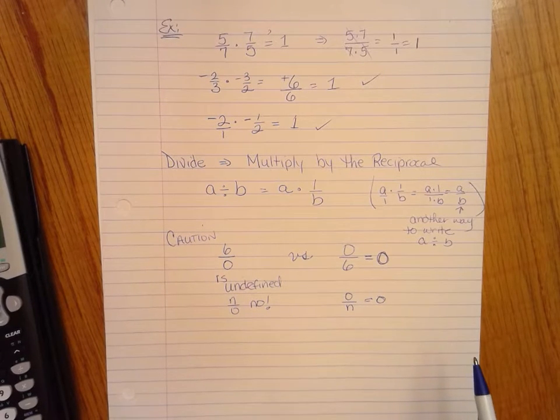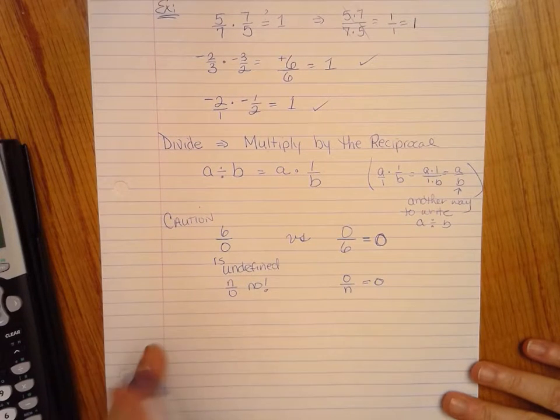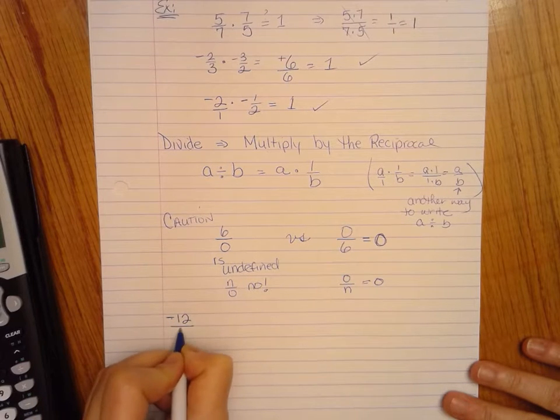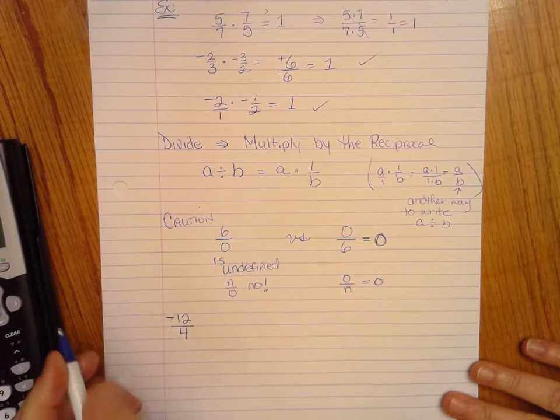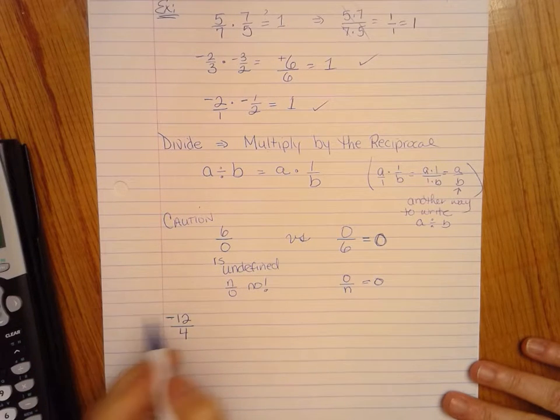So let's start dividing. Let's start easy. Let's start with integers. Negative 12 divided by 4. The answer is negative.